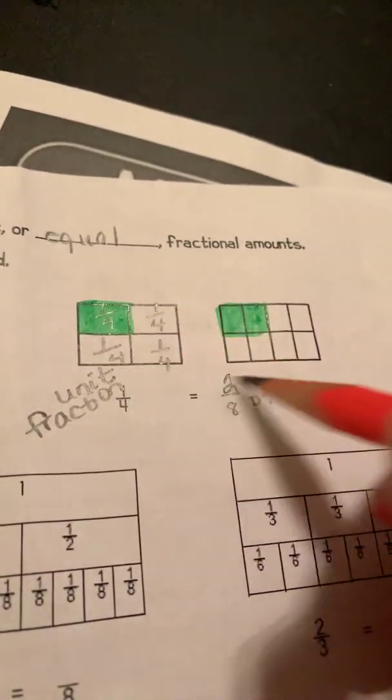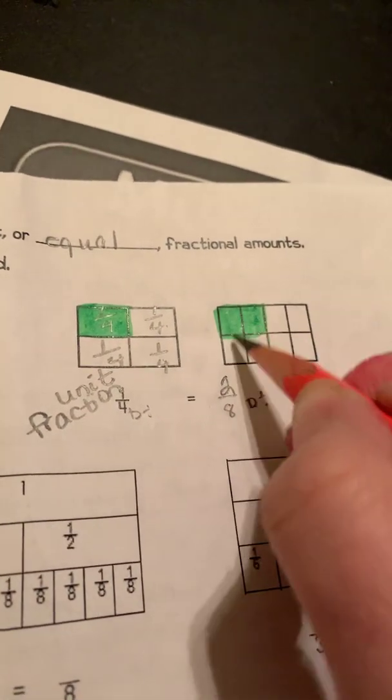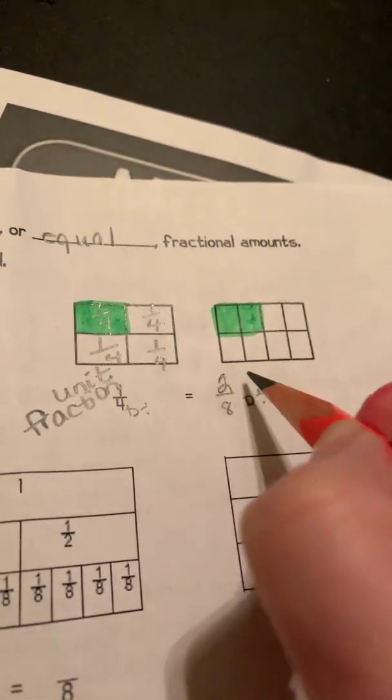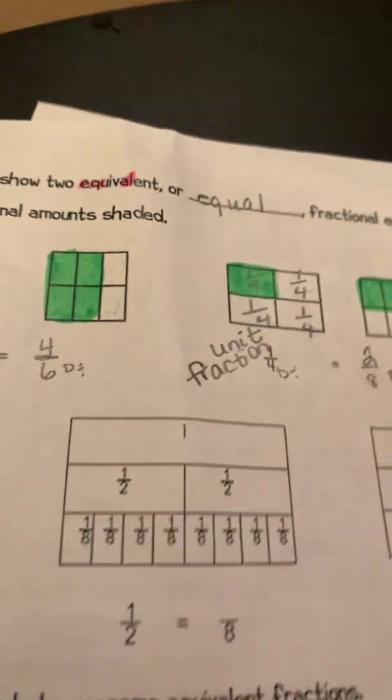If this was a pie or a brownie pan, and Tori divided hers into 4 parts, and she ate 1, and Morgan D divided her brownies into 8, and she ate 2, they ate the same amount. It's just that Tori has a big mouth and stuffed a whole quarter in her mouth at one time.